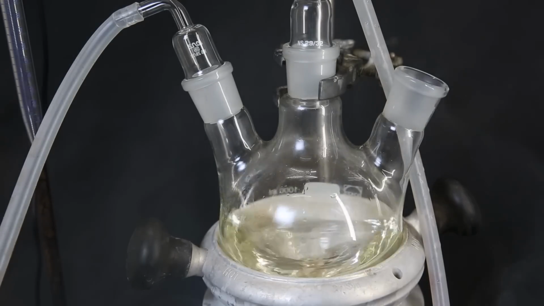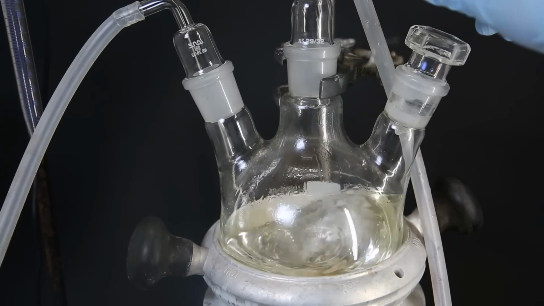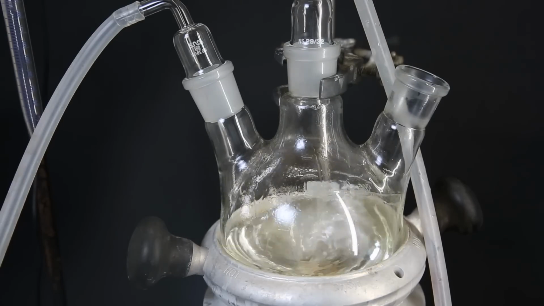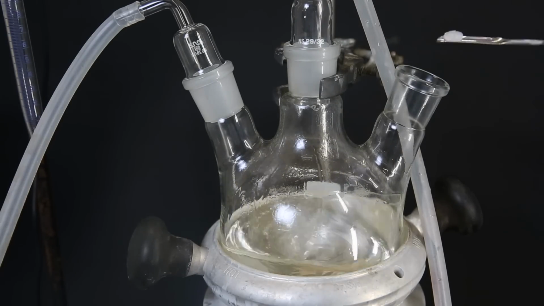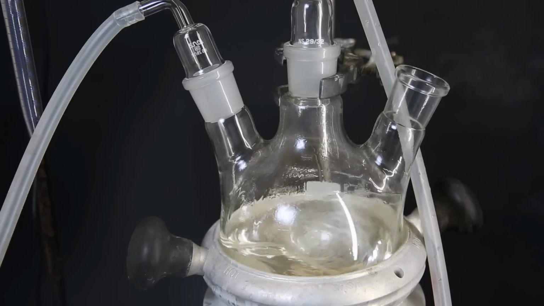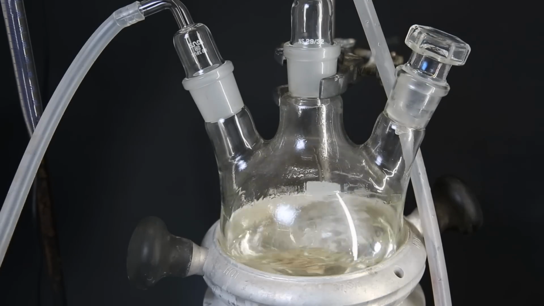Then I quickly closed the flask to block the vapors, and after a little while I decided to add a small scoop of para-toluene sulfonic acid to improve the reaction. Since my reactants aren't completely dry, this will help water separation.